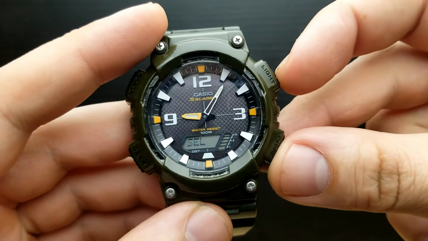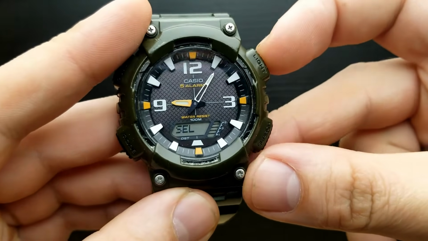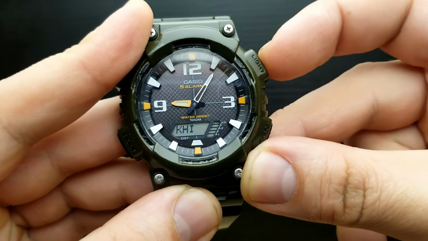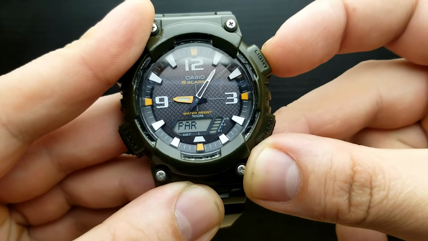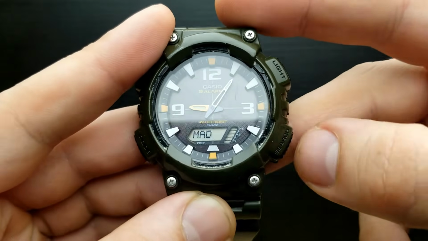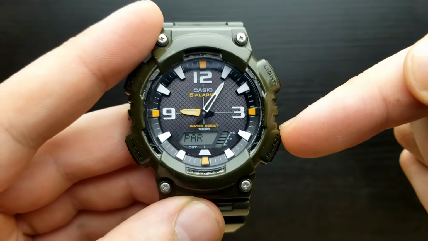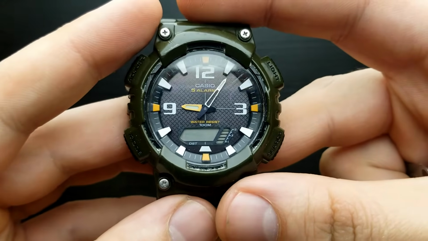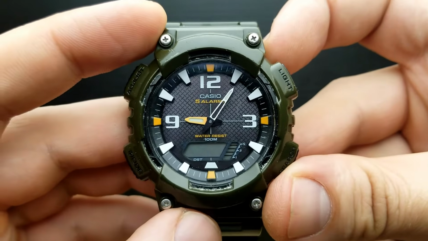To shuffle between your time zones or city codes or home cities, press the light or search button. My time zone is Paris time zone, so I'm gonna press, in this case, the light button until I get to the Paris time zone, and there it is. So using this button and this button, you shuffle up or down until you get to your time zone.